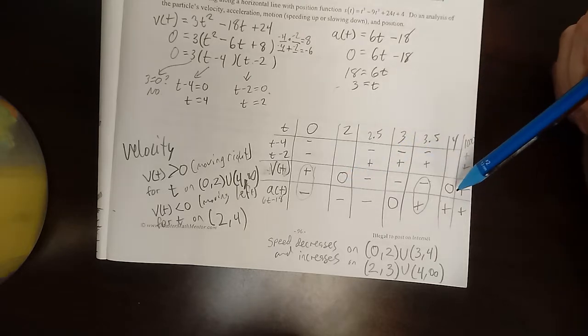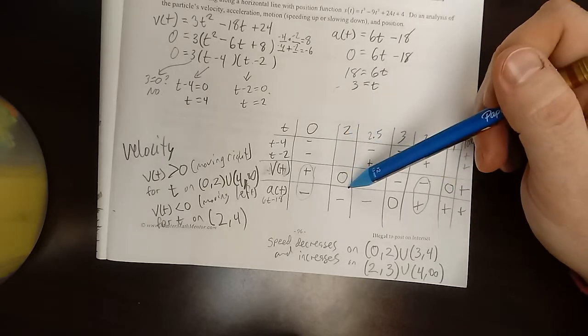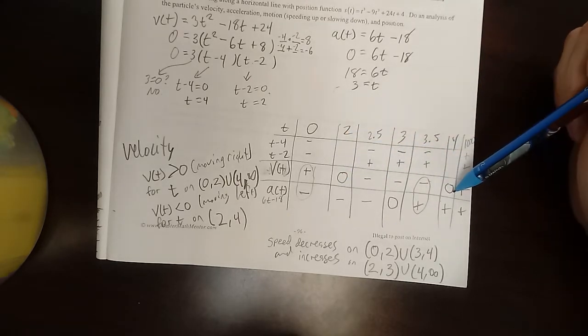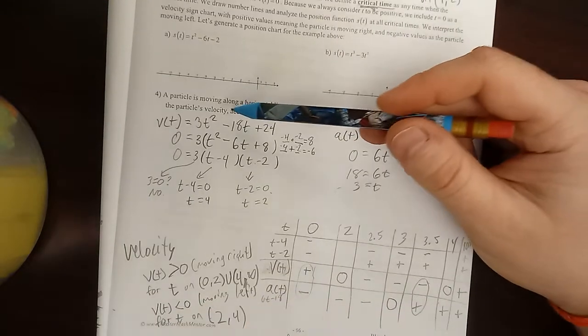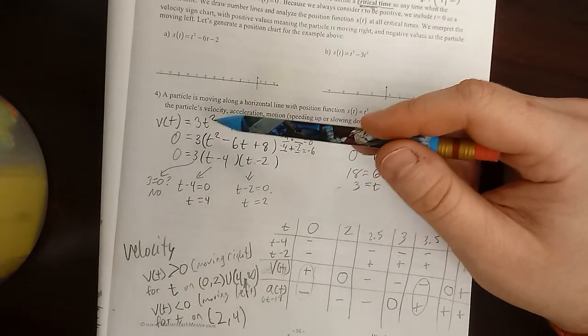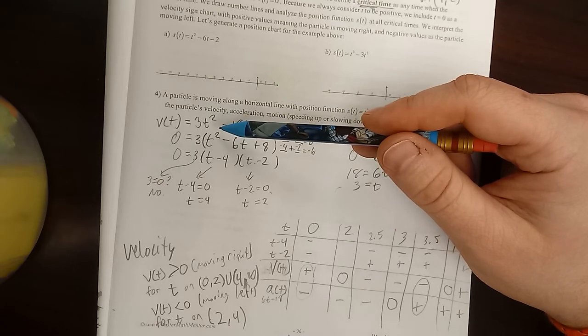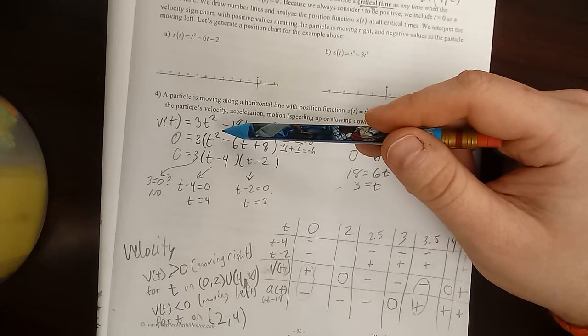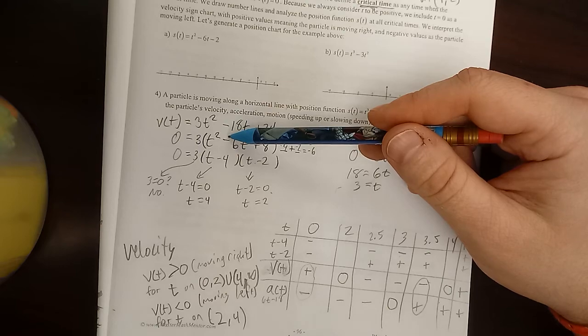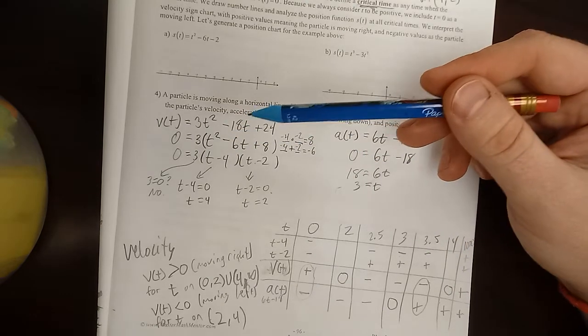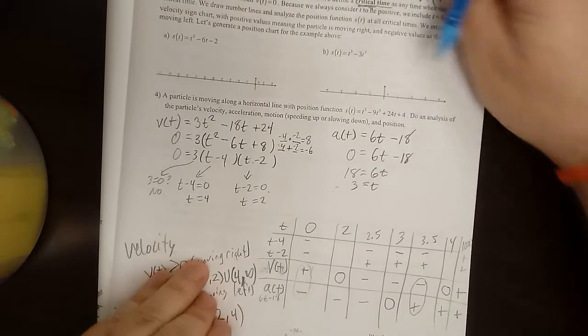The only 2 times this particle is stopped is when its velocity is 0. And it's a quadratic equation. There's only 2 answers to that. It's not possible to have more answers to that. And so because of that, we know there's only 2 times it's stopped ever. So hopefully that line of reasoning was helpful.